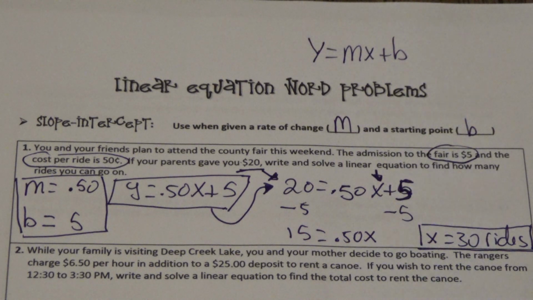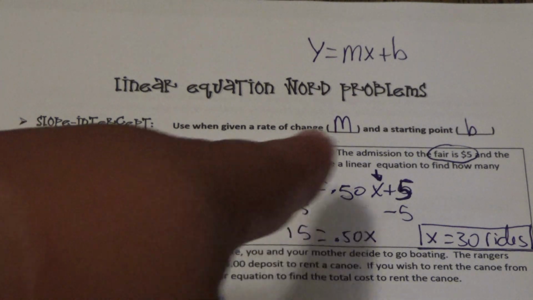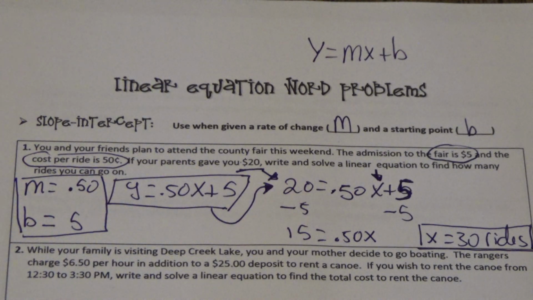So you gotta check them out, read, look at the information, see which one's which. When I read on the top, it says the admission to the county fair is $5. So there's a flat fee of $5. You walk in there, get in the fair, you gotta pay $5, but that's the only thing you pay $5 for. And then the cost per ride is 50 cents. So each ride you want to ride, it's gonna cost you 50 cents.